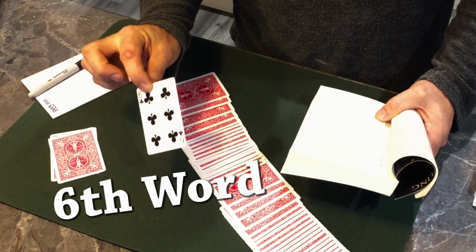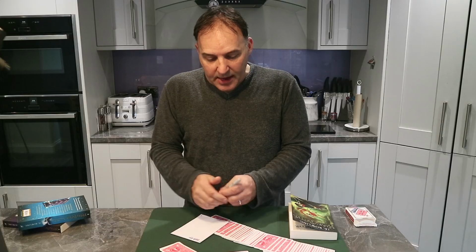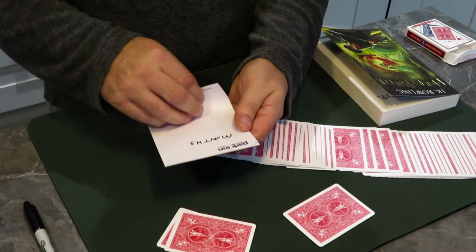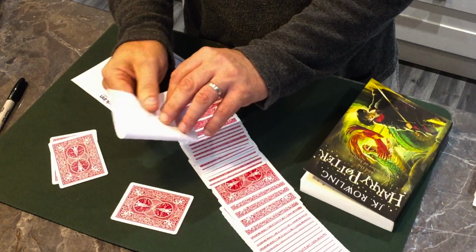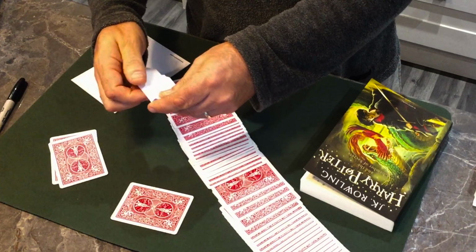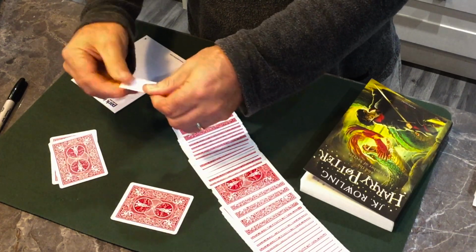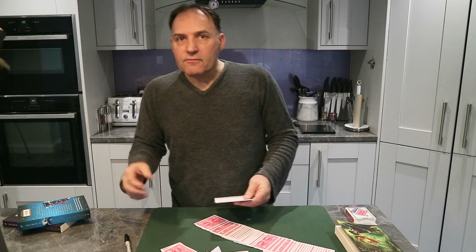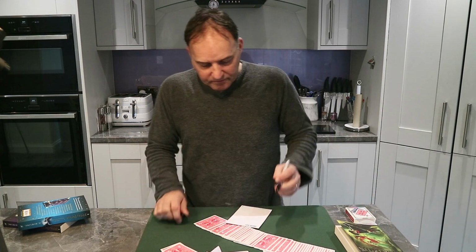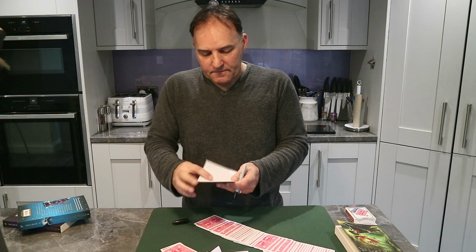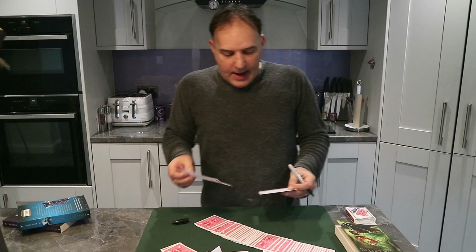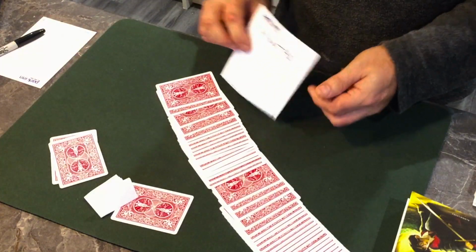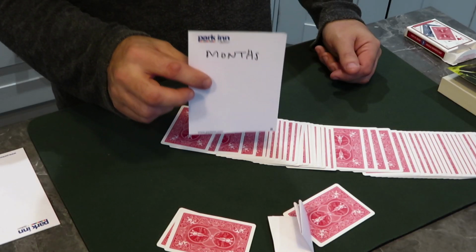Okay, so they pick out the word and they will write down on there. They will rip off, they then fold that up and keep that safe. I'm going to come back and say I'm going to write something down on here, and I've written a word that's come to mind. That is the word months.